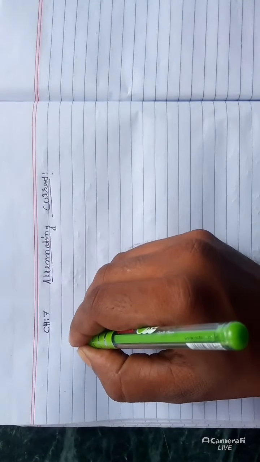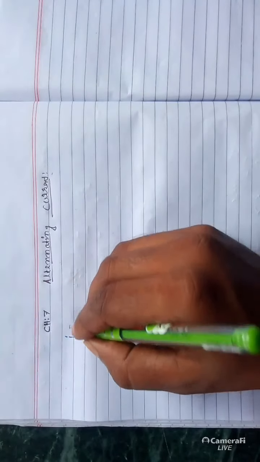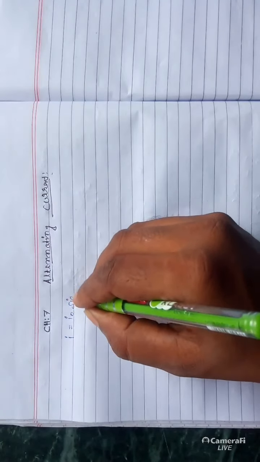Today we will start our next chapter, that is alternating current. What is alternating current? Already we have discussed the EMF produced by a rotating coil in a uniform magnetic field, and we have seen that the current induced in the coil is I equal to I naught sine omega t. This sine form of current is known as the alternating current. Clear? And the magnitude and the direction of this current will change from time to time.